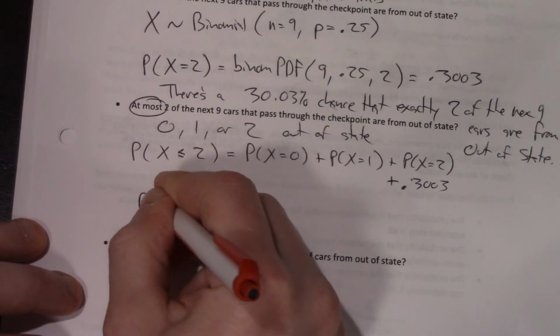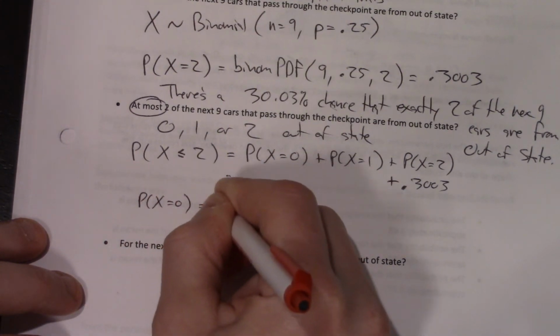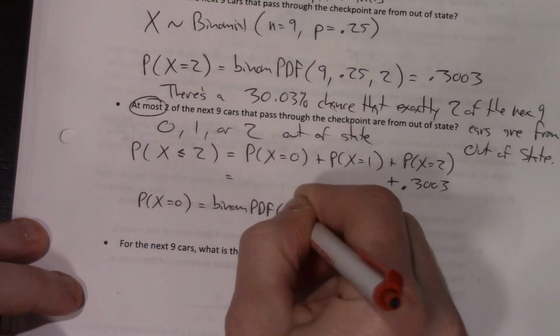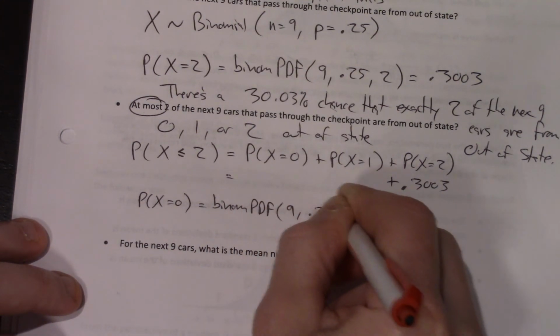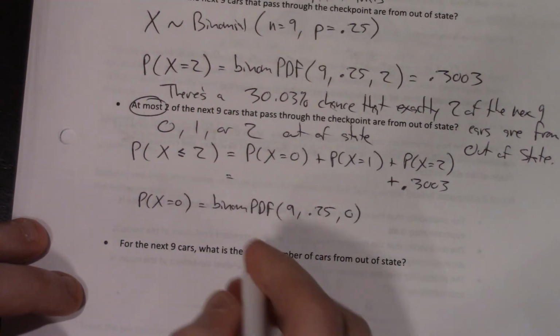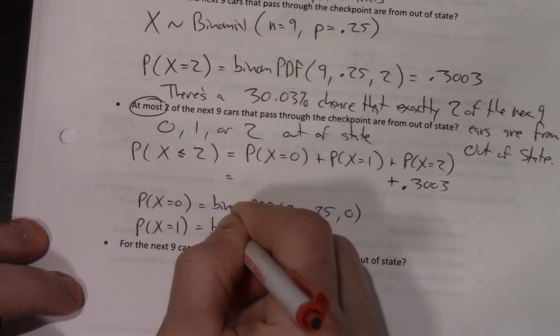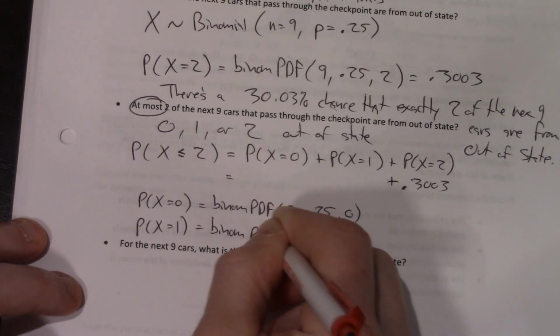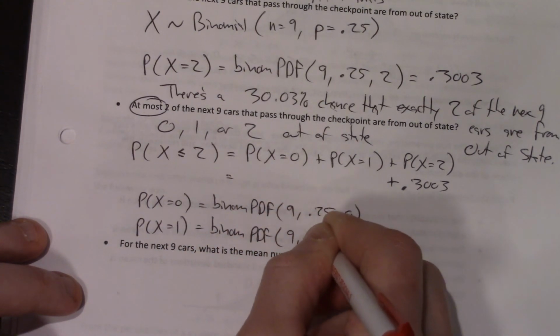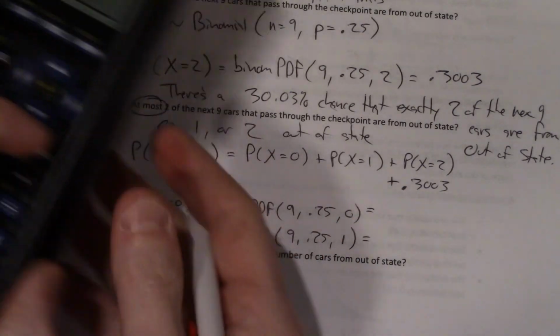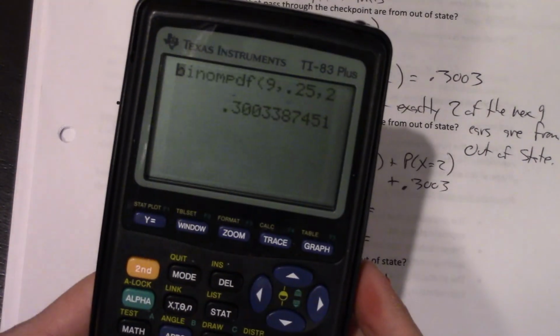For the probability that x is 0, we'll use binomial PDF. n is still 9, p is still 0.25, but we want 0 successes. And for x is 1, we'll do the same thing, binomial PDF, 9, 0.25, but now we want 1 success. So we'll find those at the same time.